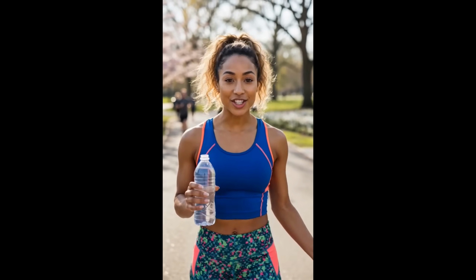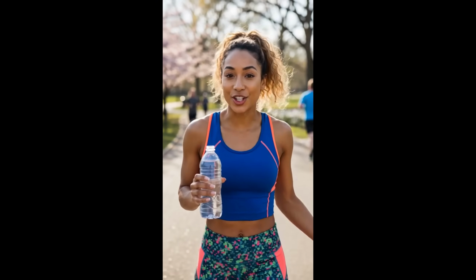Every single morning before I jog, I drink a full bottle of water. It wakes up your metabolism, flushes out toxins, and honestly just sets the tone for the whole day.